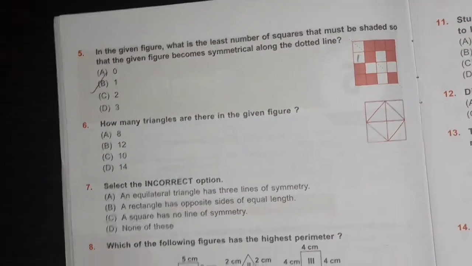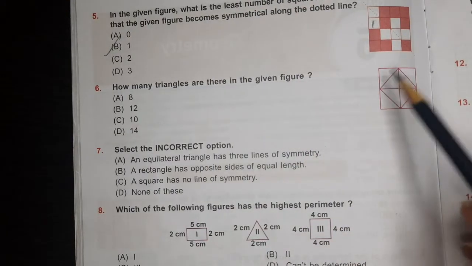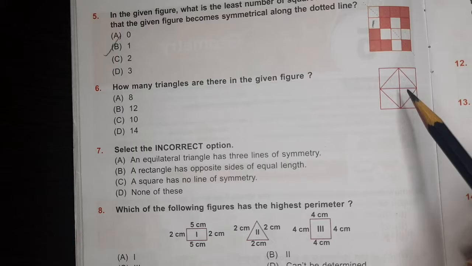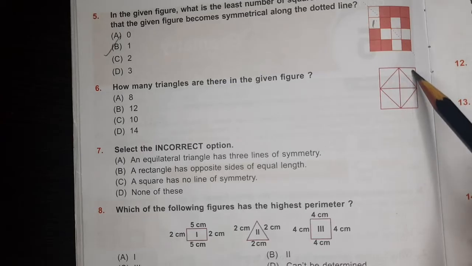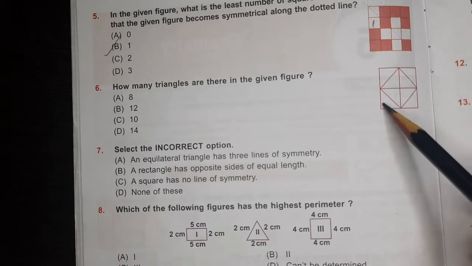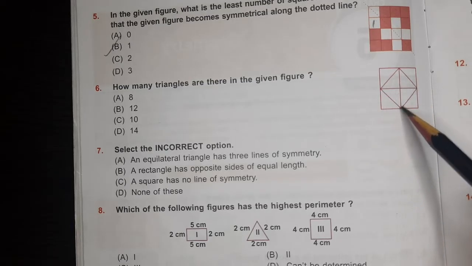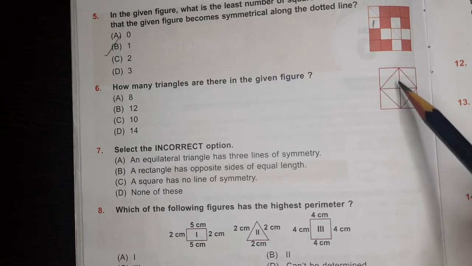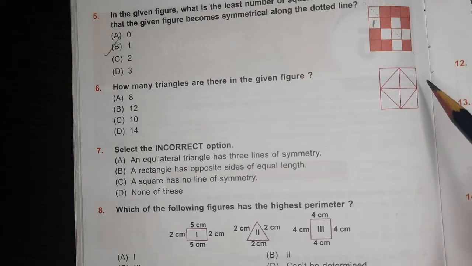Question number 6. How many triangles are there in the given figure? So we should study this figure and find out the number of triangles. 1, 2, 3, 4. 5, 6, 7, 8. So far 8 triangles, right? 9. Okay, this is 9 and this is 10. This is 11 and this is 12. Okay, so 12 so far. Now let us check और कोई triangle possible है क्या?